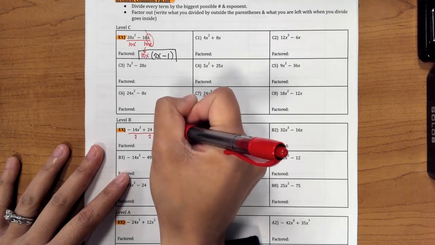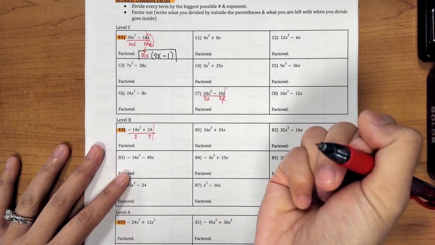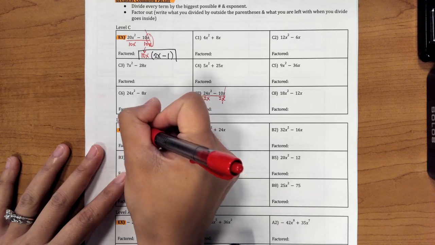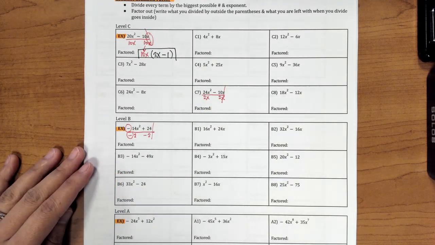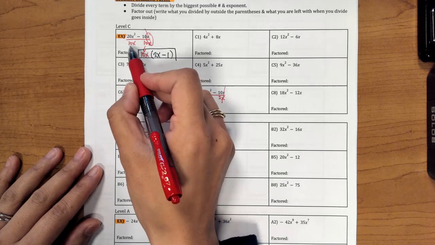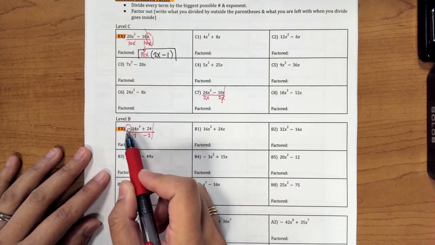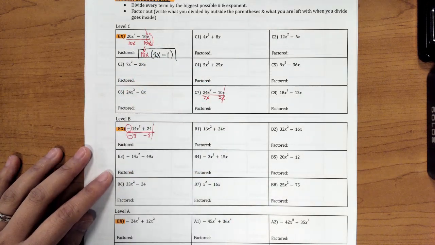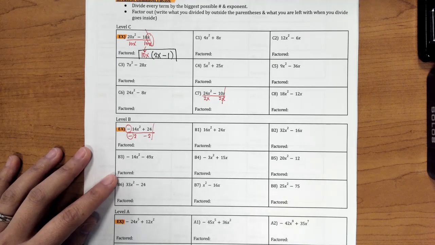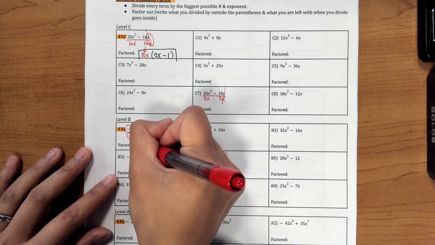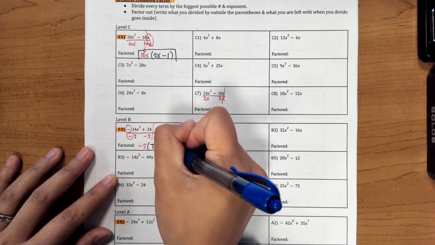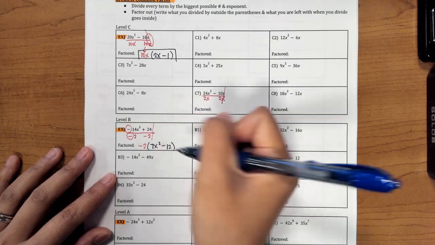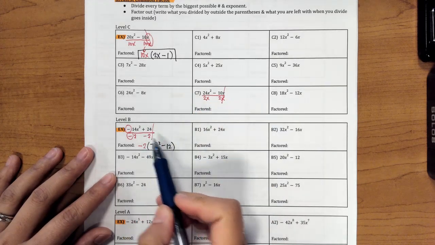Now, this one doesn't have an x, so I'm not going to divide by x. However, if the sign in front is negative, that needs to match. Okay, so the GCF, the sign always matches the first term. So here it was positive 20, which is why we divided by positive 10. Here it's negative 14, so we're dividing by negative 2. So then that gives us negative 2 parentheses 7x squared minus 12. And be really careful of the signs. Positive divided by negative is a negative.